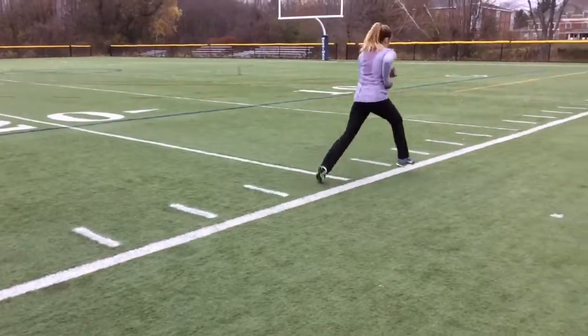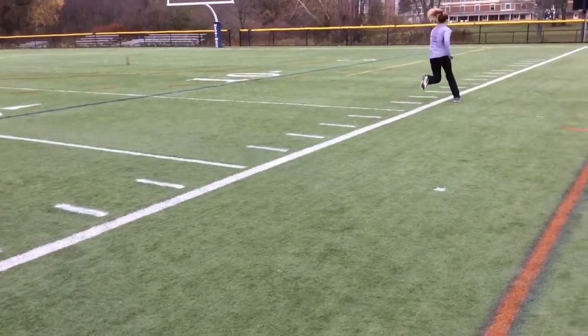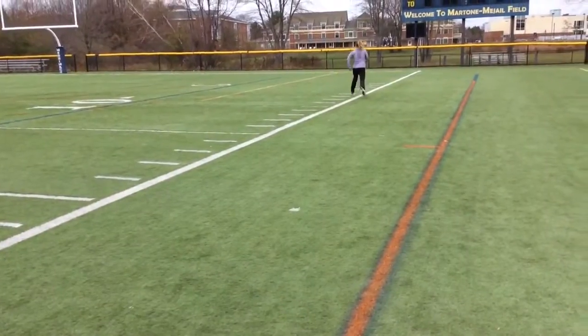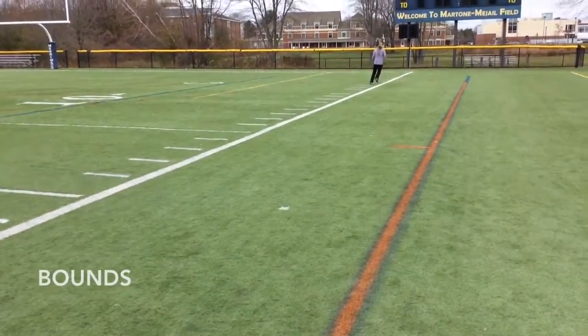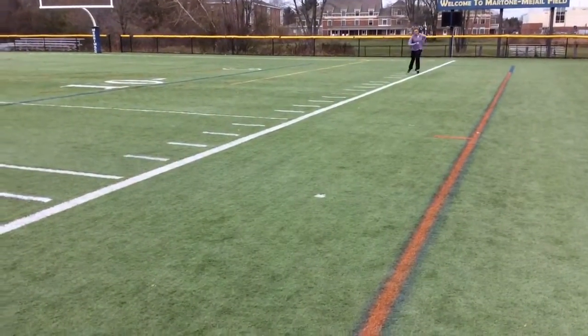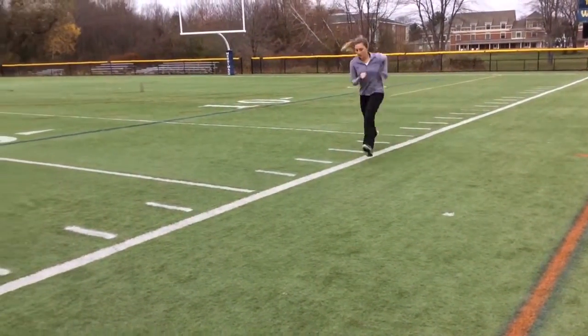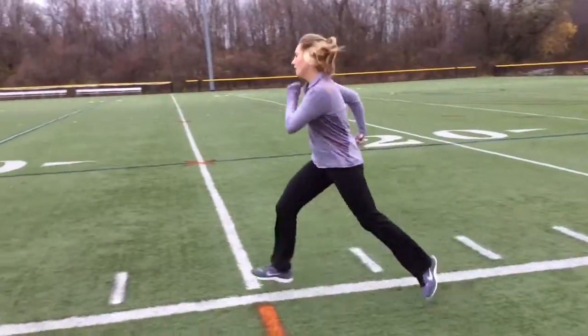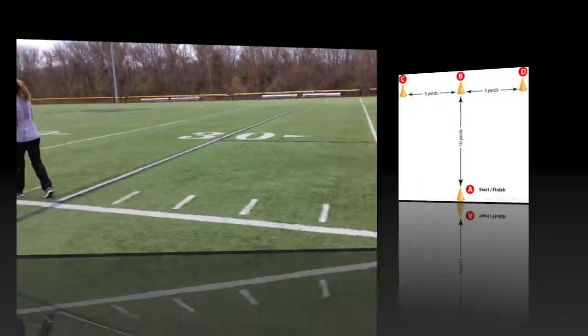The second to last test calls for the athlete to perform bounds 30 times. To perform this test correctly, the athlete is to jump as far laterally as possible while maintaining proper balance and posture. Their foot is to land firmly on the ground before jumping to the other foot. They are to repeat these steps quickly and sequentially.